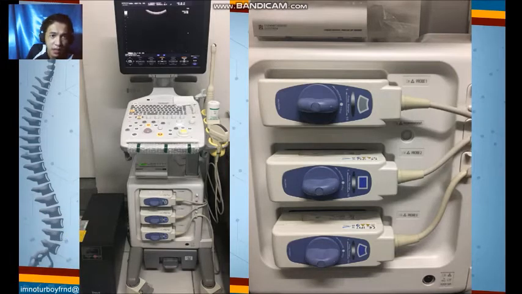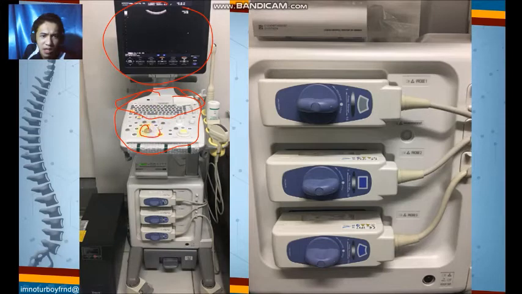We have here the monitor in which the image will be displayed, and then the keyboard, then the console, the whole of the console along with the keyboard, and the mouse, and then some of the annotations that will be displayed if ever the radiologist would want to display the annotations in the image.